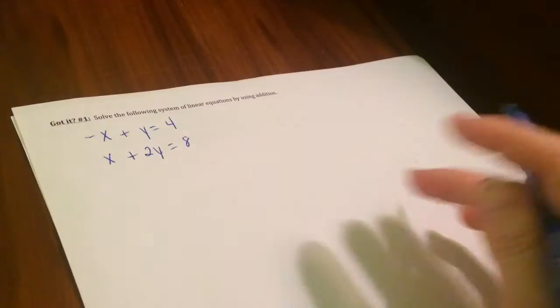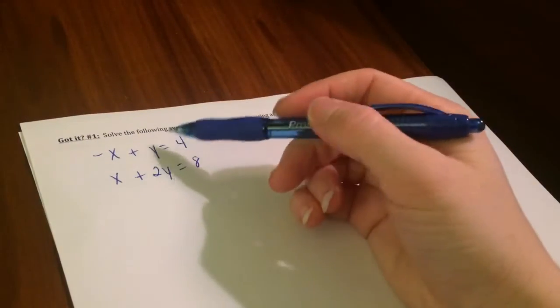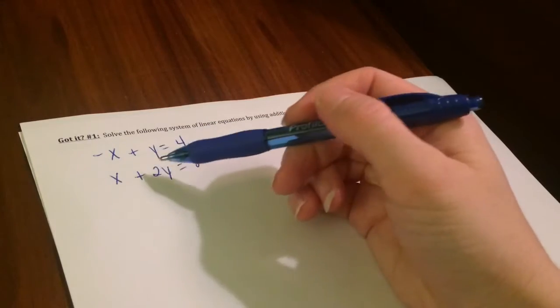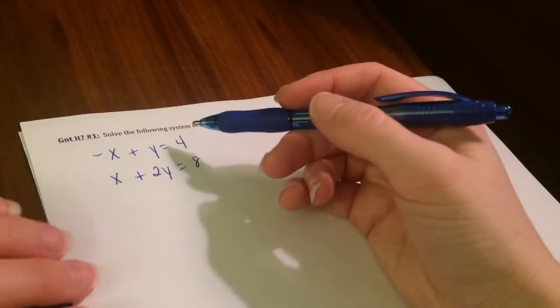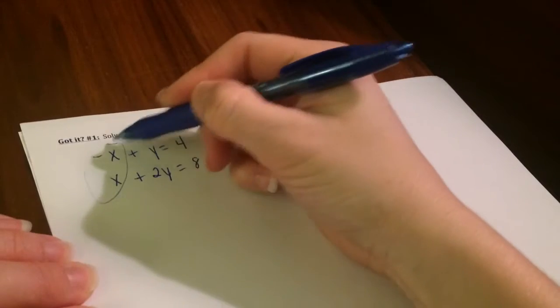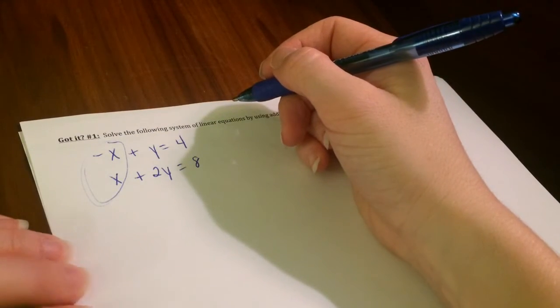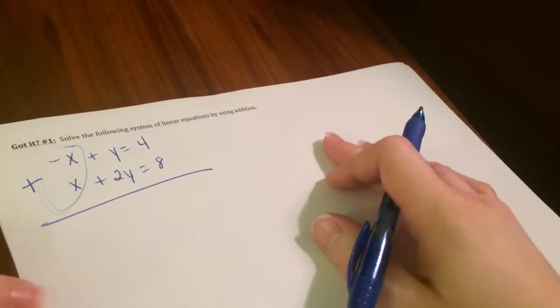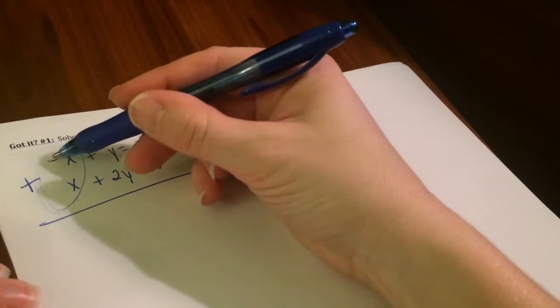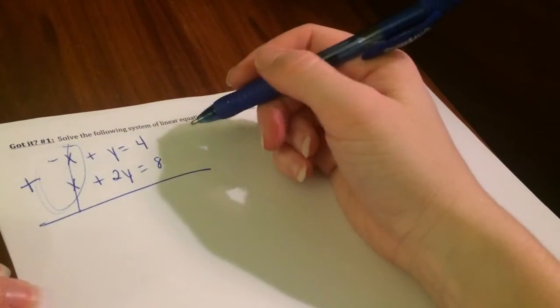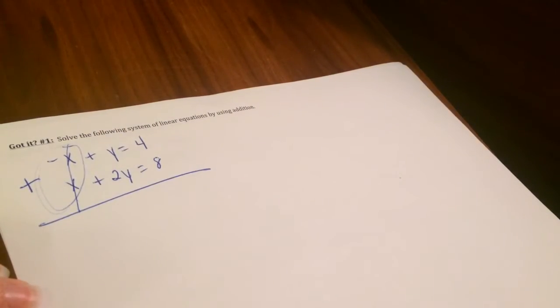Okay, so in this Got It, we have negative x plus y equals 4, and then x plus 2y equals 8. Notice the x terms are additive inverses. So you have a negative x and then a positive x. If we were to add these equations together, the x's are going to cancel out. You have a negative x and an x, it cancels out, and that's the whole point. You want to cancel out.